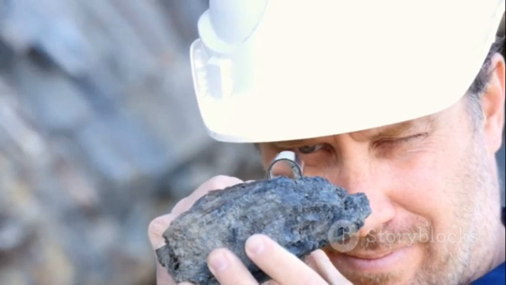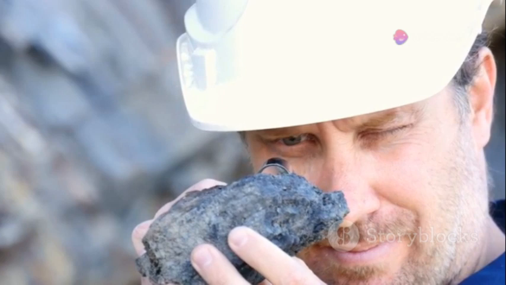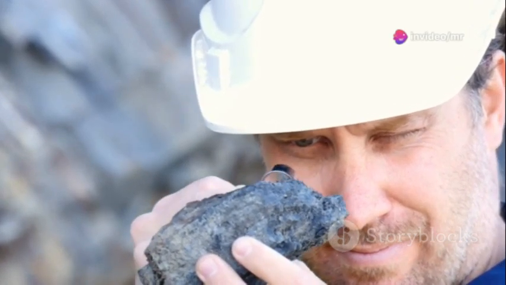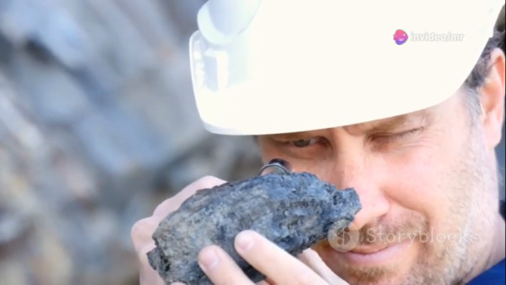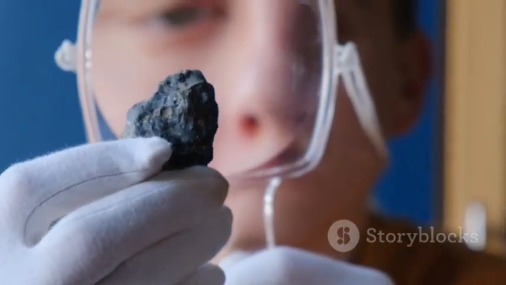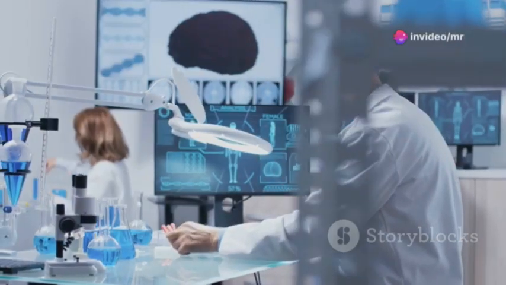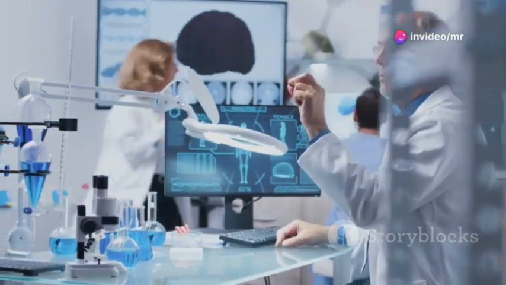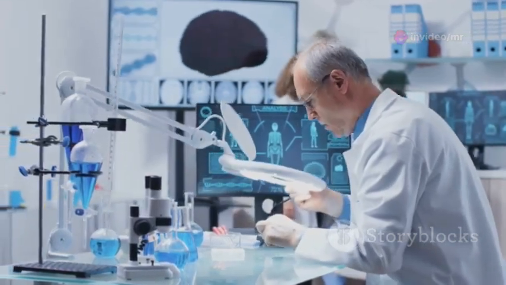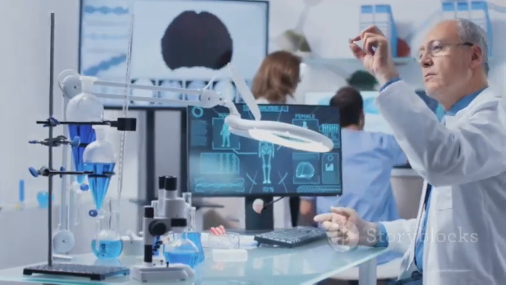Geology. Geologists use XRD to identify minerals, study rock formations, and understand the history of our planet. This helps us learn more about Earth's past and predict future geological events. By analyzing rock samples, scientists can uncover the secrets of Earth's formation and evolution. Material science. XRD helps us develop new materials with improved properties for applications in electronics, aerospace, and energy. This leads to the creation of more efficient and durable products.